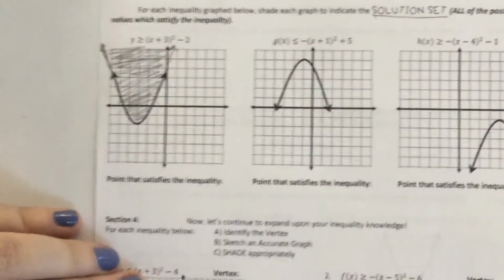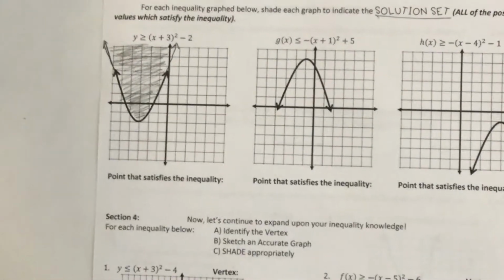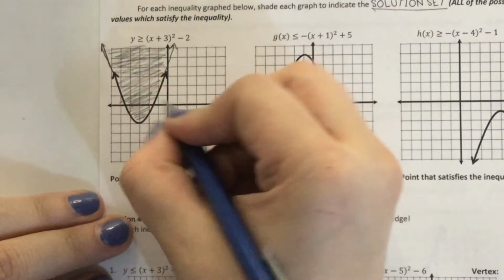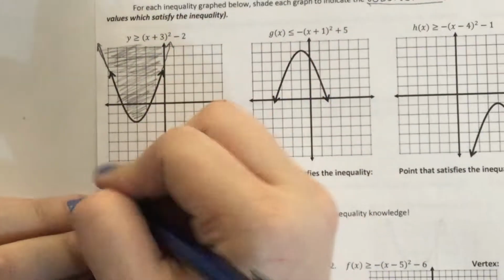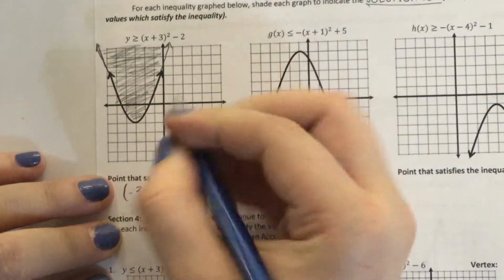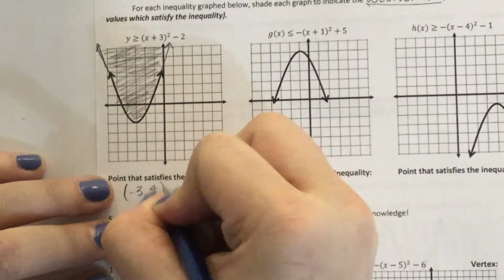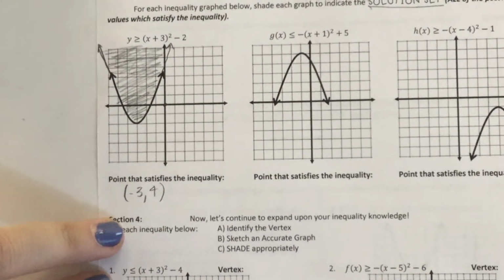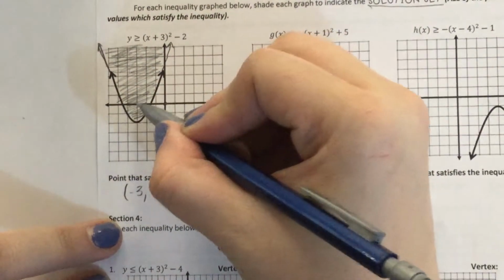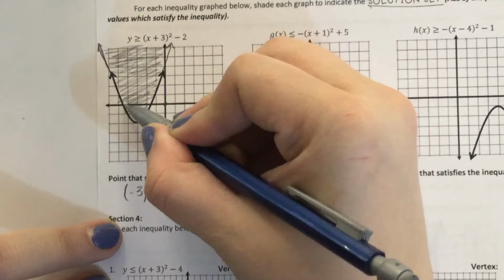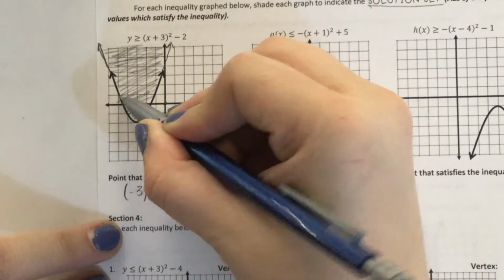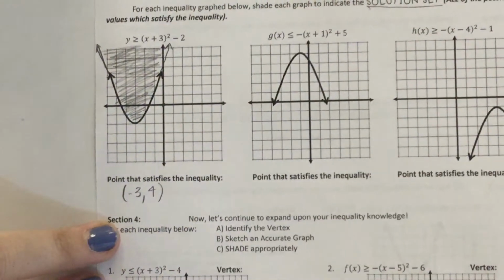Right? So give me a point that would satisfy that inequality. Negative 3, 4. 0, 0. Does 0, 0 work? No, 0, 0 is right here. Nice try though. Negative 5, 1, 2, 3, 4, 5, 1. 5, 1. Yeah, that works because it's on it, right?